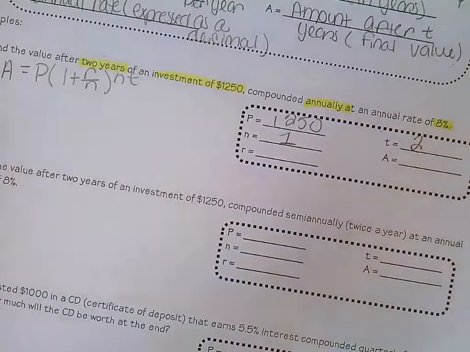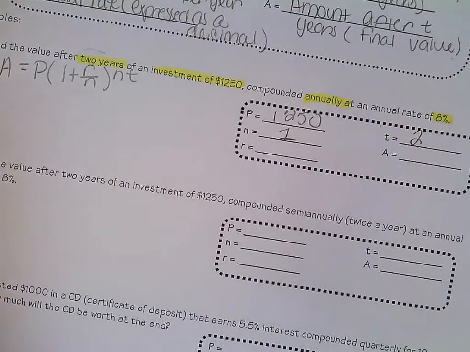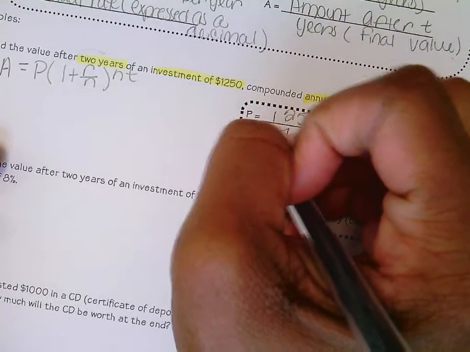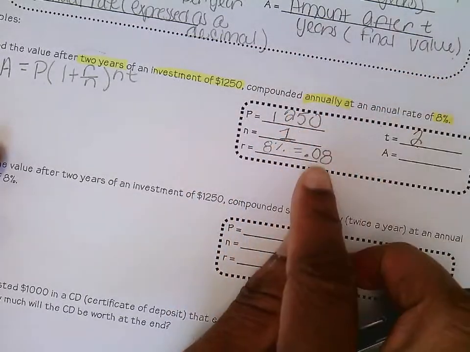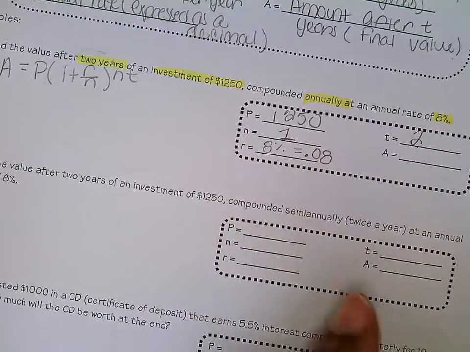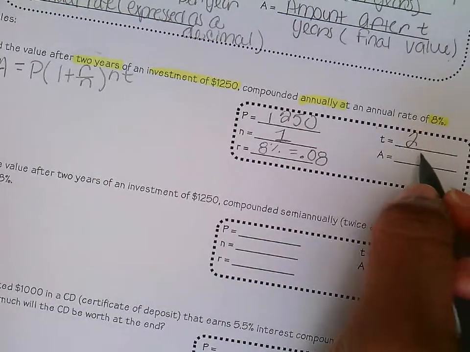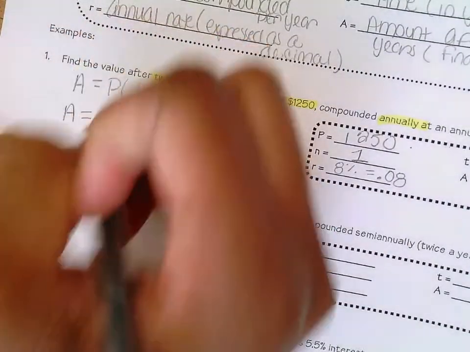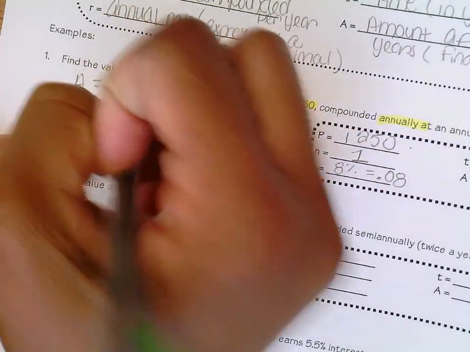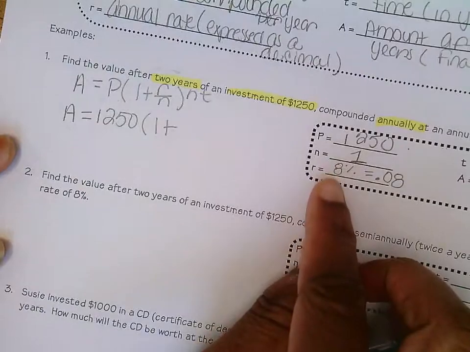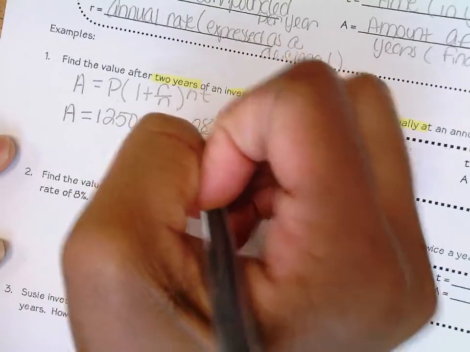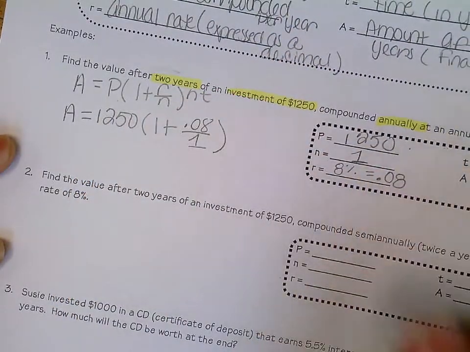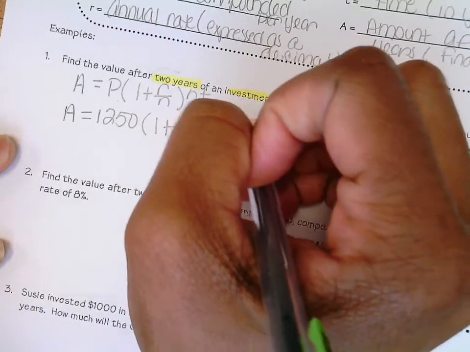The percent is always going to be your rate. When you're dealing with that, you're going to change 8% into a decimal. Move it 2 places to the left, which equals 0.08. That's what we want to put in. So now I'm going to place it into my formula because I want to find my A, the final amount. A is equal to, the P is 1,250 times 1 plus, the R is 0.08, all over the N, which is 1, to the NT. So it'll be 1 times 2.